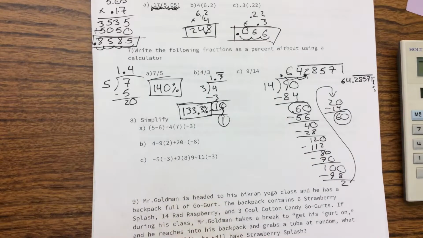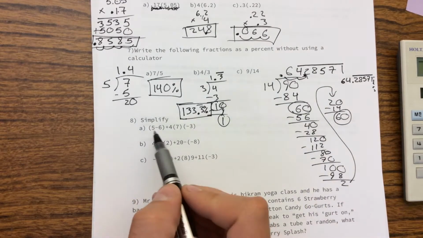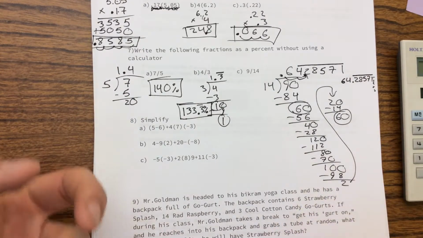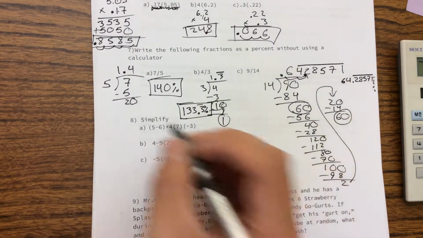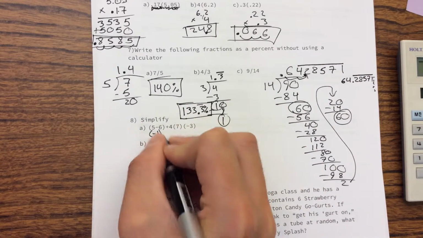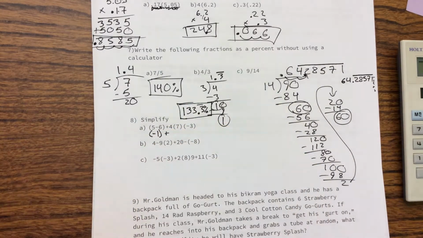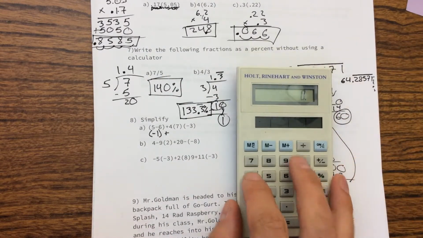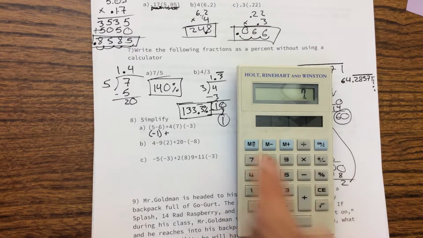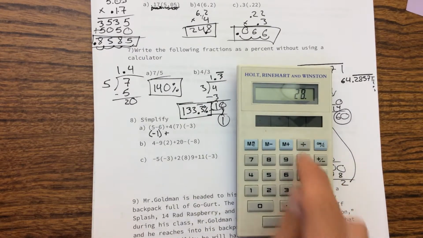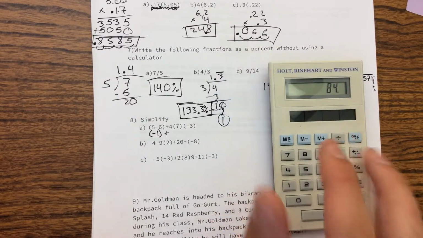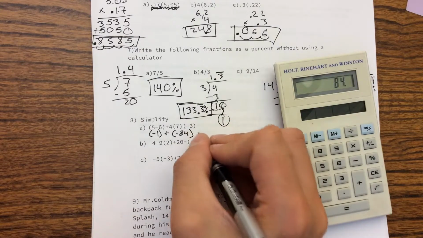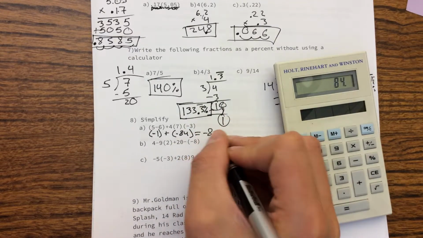All right, number 8. Simplify 5 minus 6 plus 4 times 7 times negative 3. Use order of operations. Since this is in parentheses, I know 5 minus 6 gives me negative 1. These are all being multiplied, so 4 times 7, I'm going to go ahead and cheat a little bit with the calculator here just to help me out so I don't have to write these out for you. So 4 times 7 equals 28 times negative 3. So times 3 would be 84, but it's going to be a negative 84 because it's a negative times a positive. And negative 84 plus negative 1 is going to give me negative 85.